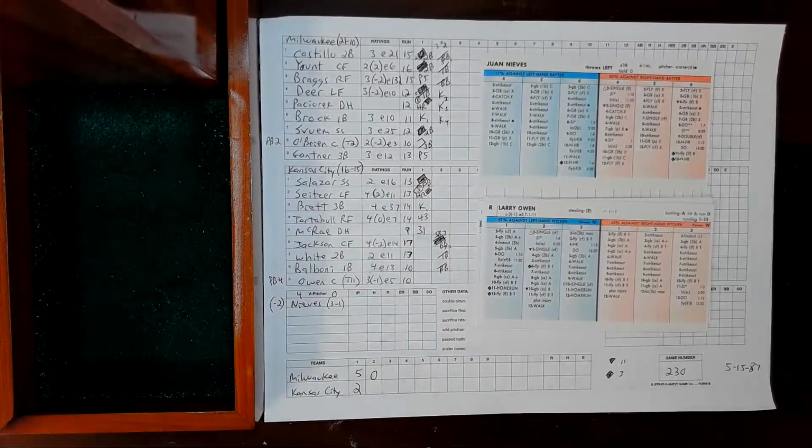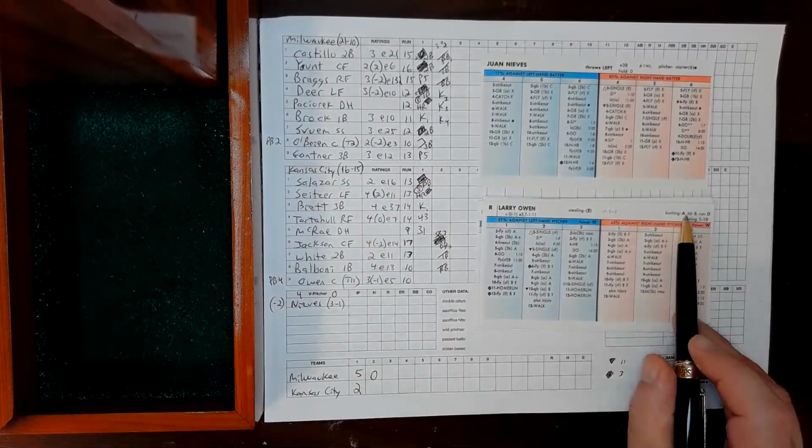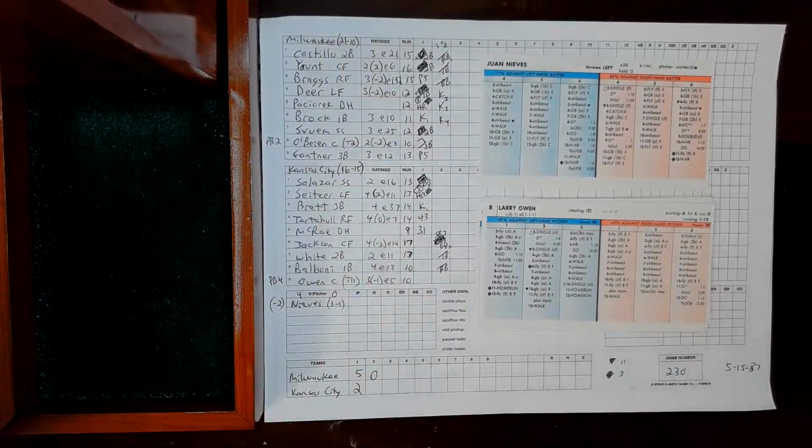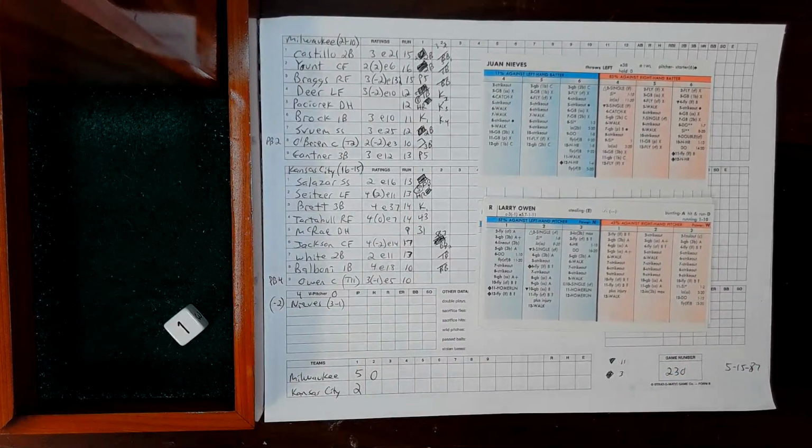Nobody out, he's going to bunt. So we're going to have him bunt. Corners are going to come in, he becomes a B bunter. It's a 1, so the bunt, according to the chart, bring that out.